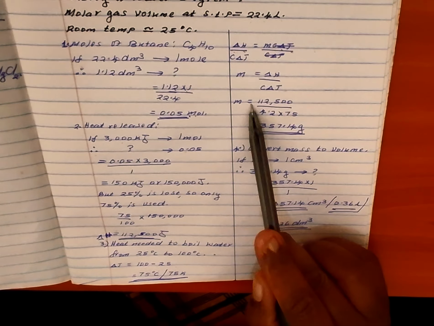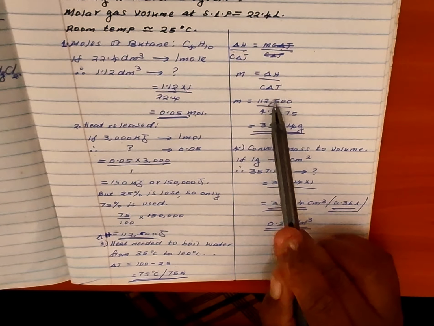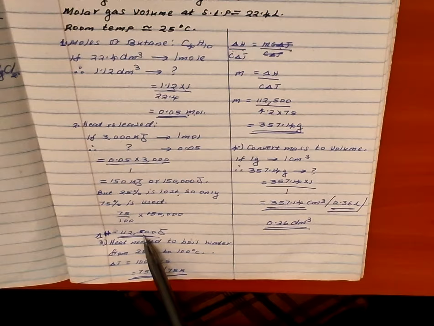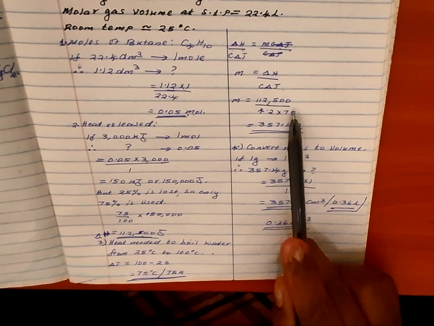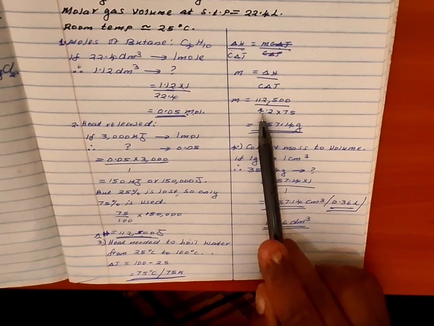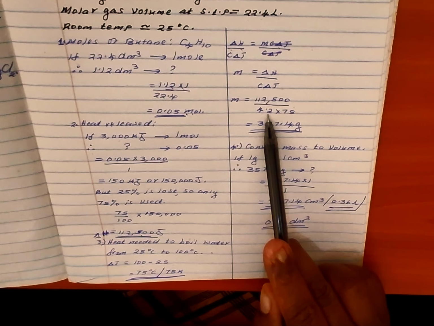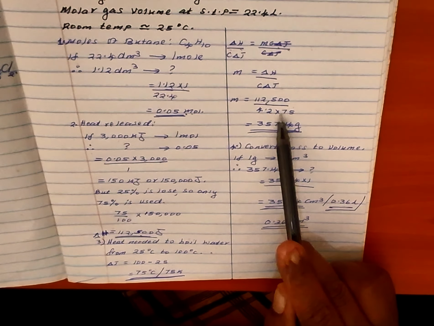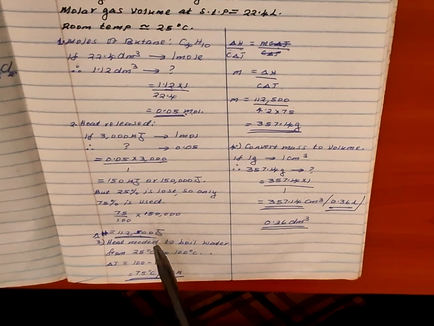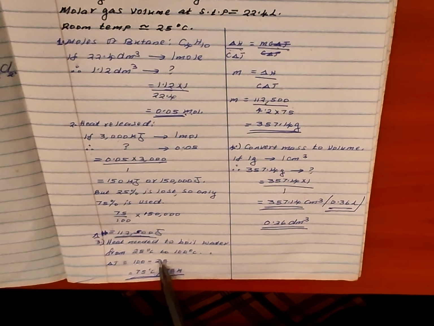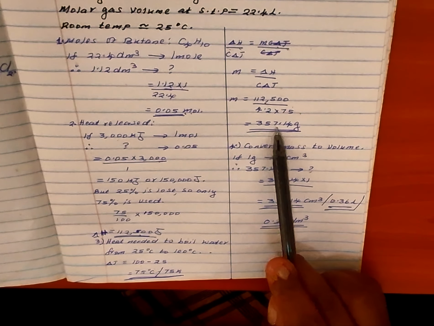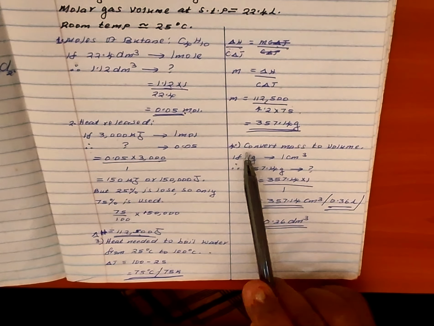So mass is equal to 112,500, the heat change that we obtained here, divided by C, which is 4.2 joules per gram per Kelvin, times temperature change, which is 75. 100 minus 25 is equal to 75. So you get 357.14 grams.